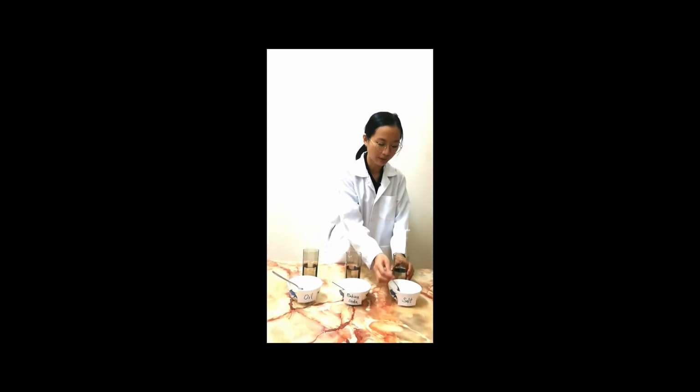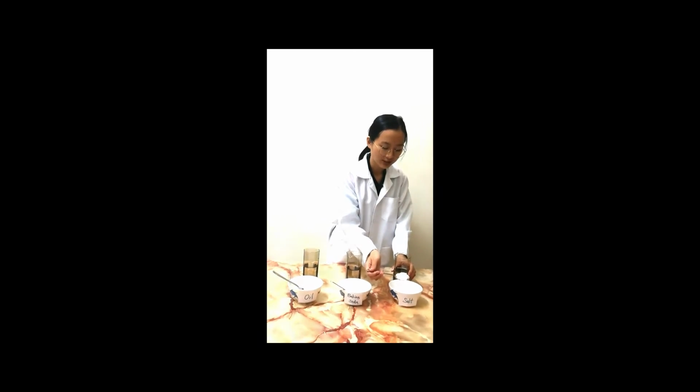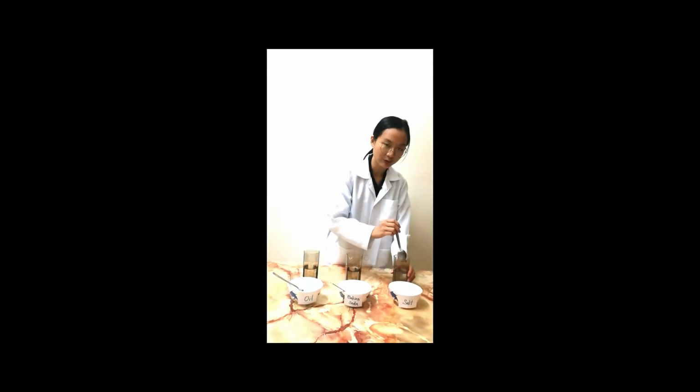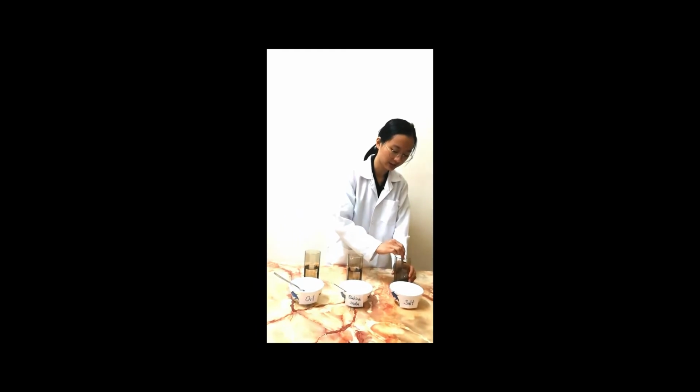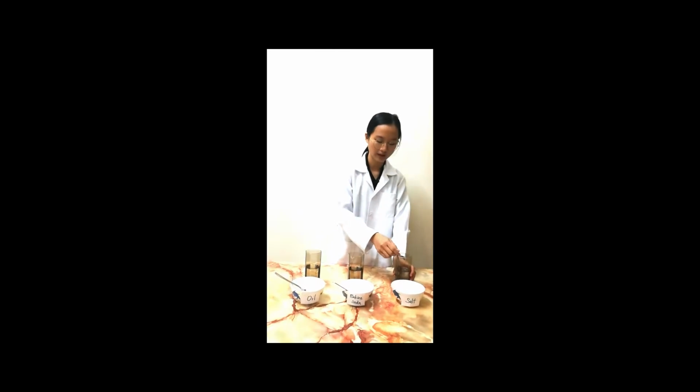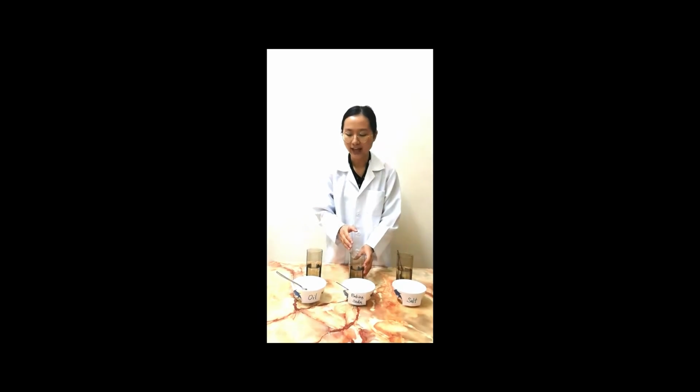First, we put the salt inside the glass, fill it with water and then stir it. After that, the same is done for baking soda and oil.